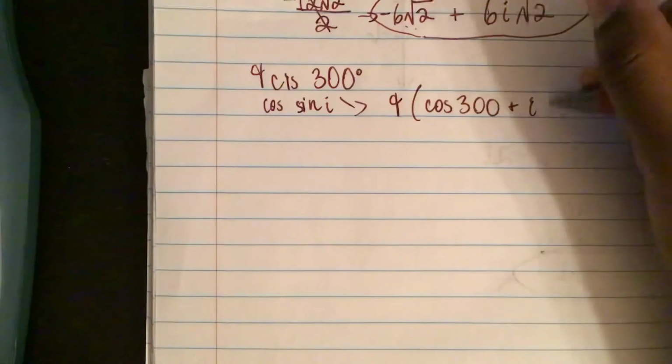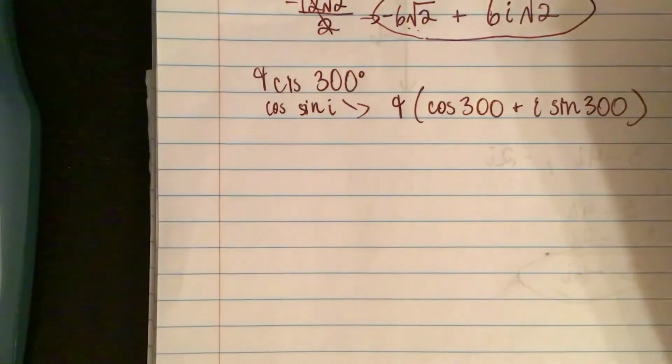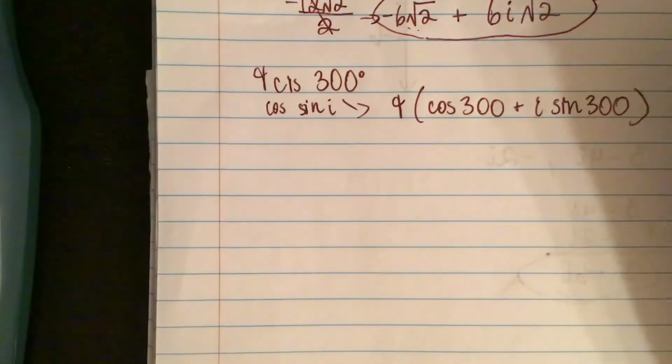So this equation is going to be just like this one up here in that form, and it's going to look like 9 times the cosine of 300 plus I times the sine of 300. So we know that the sine of 300 is going to be... hold on, let me think about it.